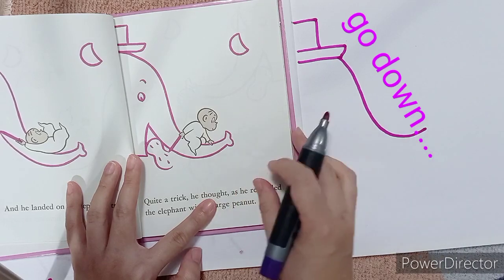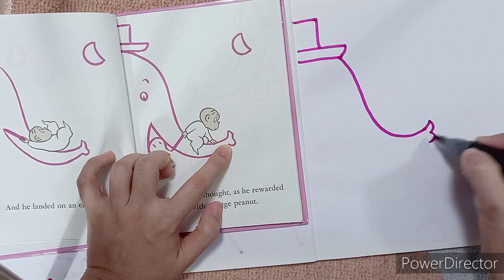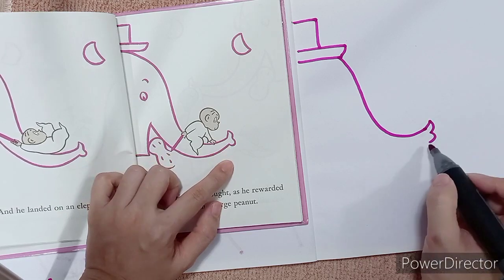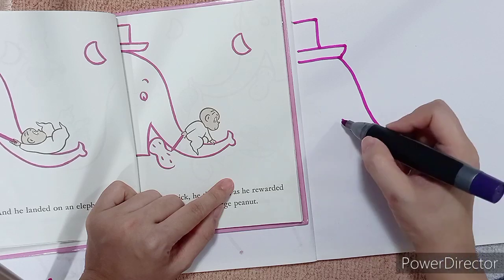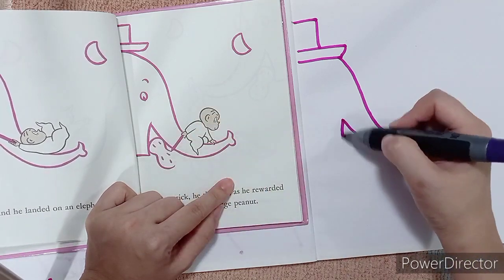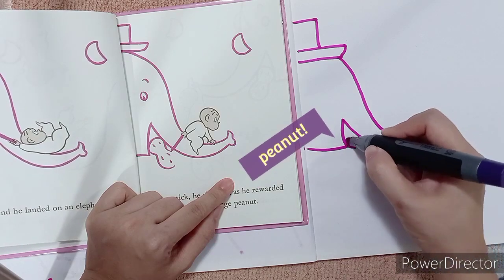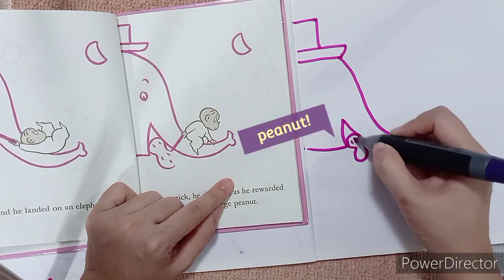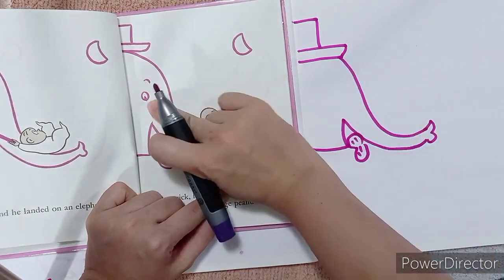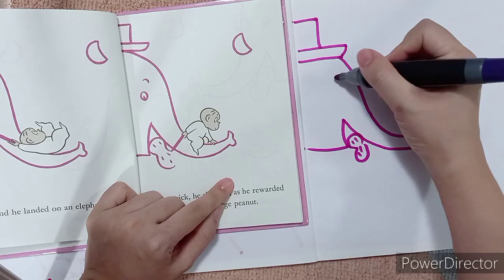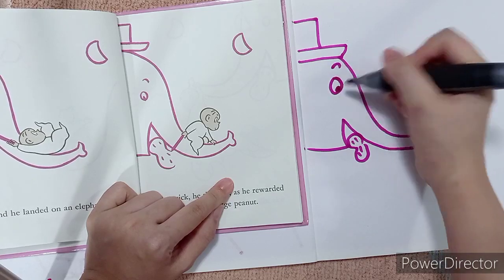And look at the tip of his nose. Kind of like there's number 3 there, right? And then up. And his mouth is wide open. That's because he's eating a peanut. So what's missing? His eye. His eye and eyebrow. And he's looking down at Harold.